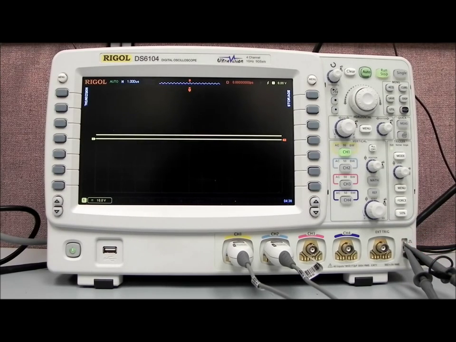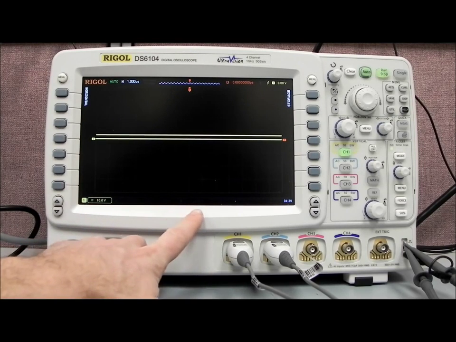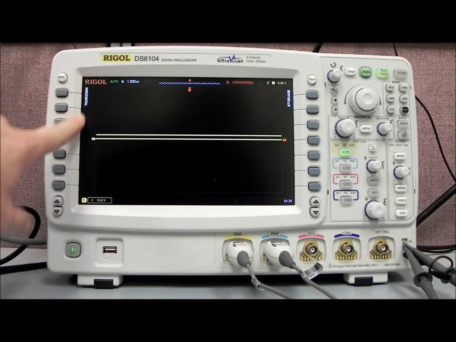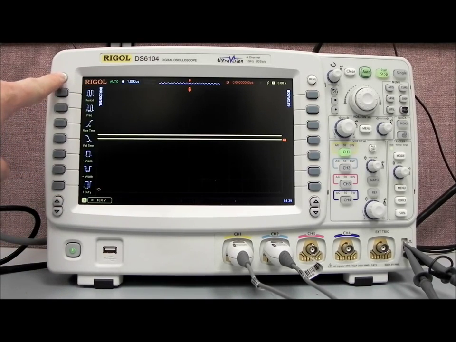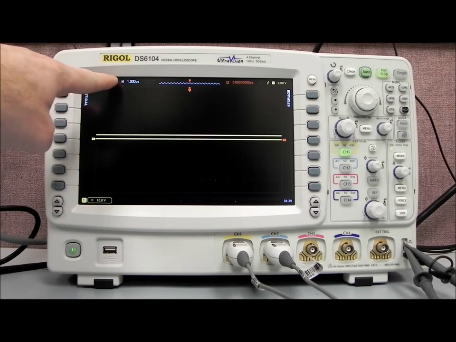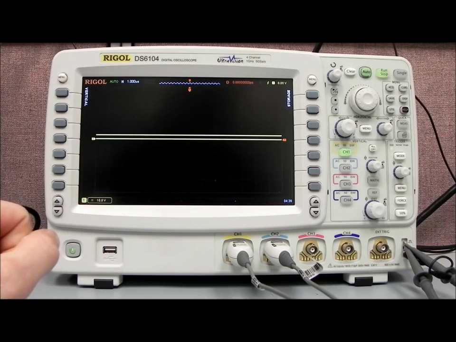I'd like to describe a little bit more detail about what we see on the screen for the DS6000. On the lower left-hand corner, what we have denoted are the channels and their voltage settings. We have a quick menu on the left-hand side for horizontal as well as vertical measurements. We have the auto trigger. This is actually denoting when the instrument is triggered, and also the trigger mode that we may have enabled.